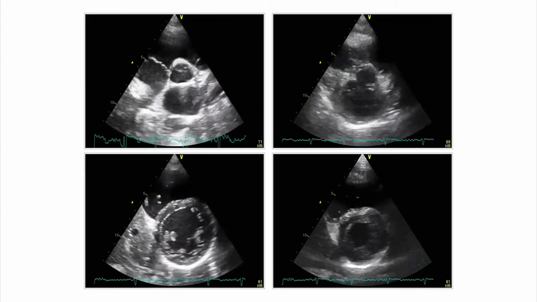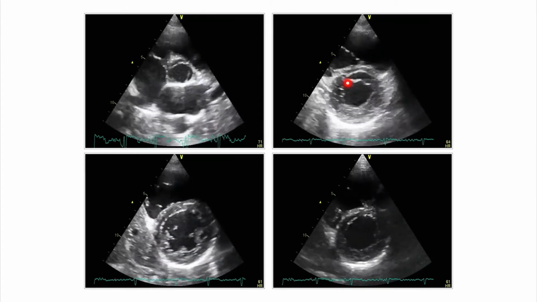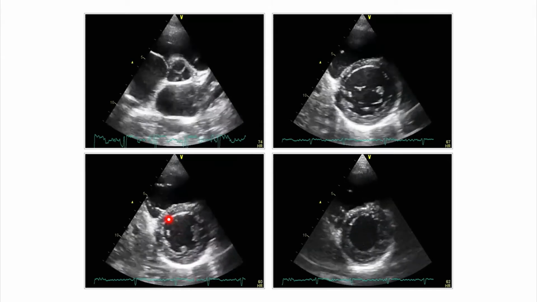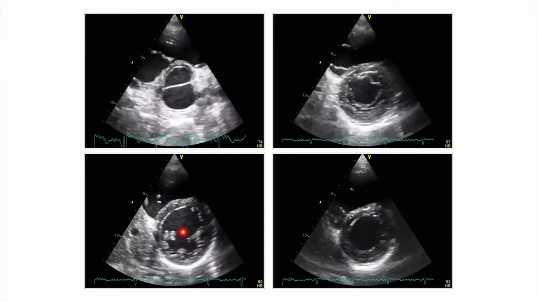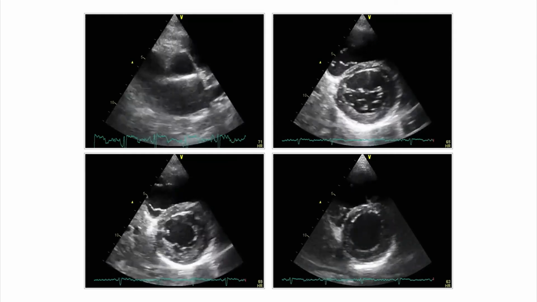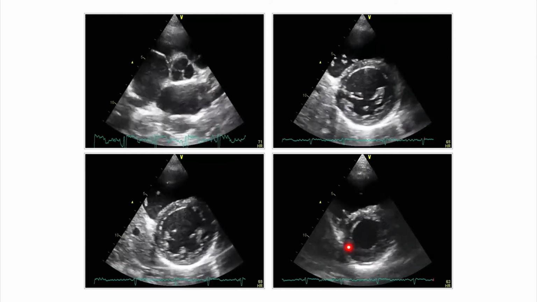Then further down, we are imaging at the level of the mitral valve. This is the fish mouth of the mitral valve. Here we are at the level of the ventricles between the mitral valve and the papillary muscles. We see still some chordal structures here. And then finally, this is only the ventricle. Here are still some parts of the papillary muscle visible. So different levels in our tilt and different images.